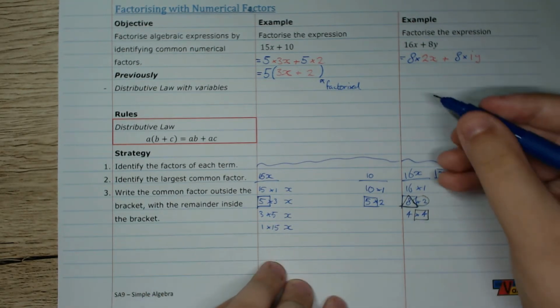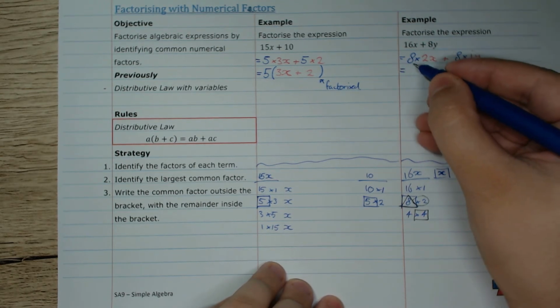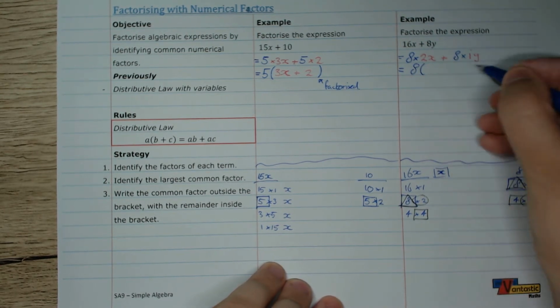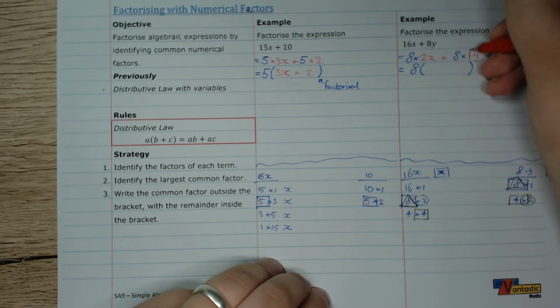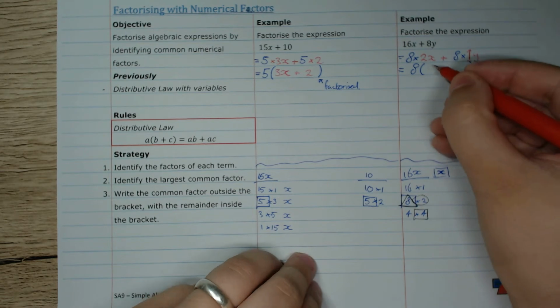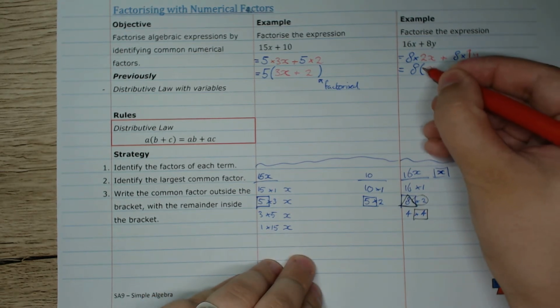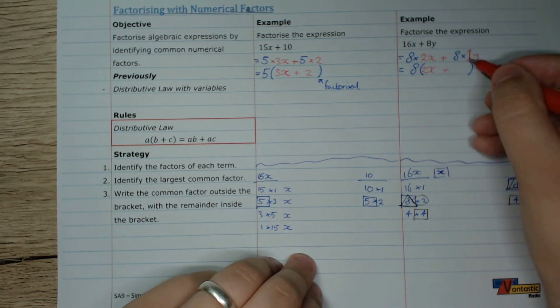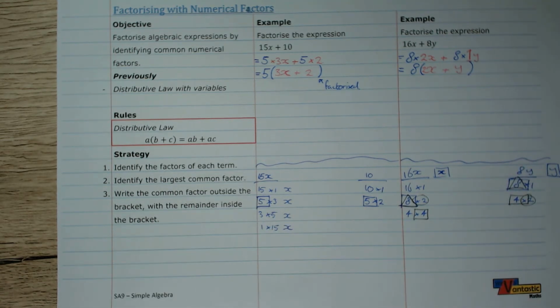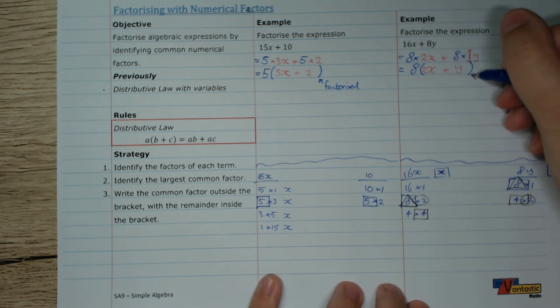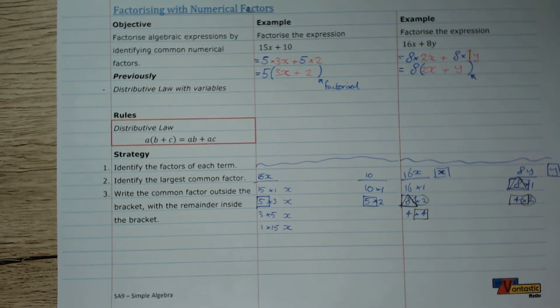And so I can factorize this by pulling out the 8 to the front of a set of brackets, and on the inside, that's a 1 by the way, not an I, on the inside we have 2x plus, and 1y is just y. So that's the factorized version of this expression. And that is how we can factorize by pulling out numerical factors.